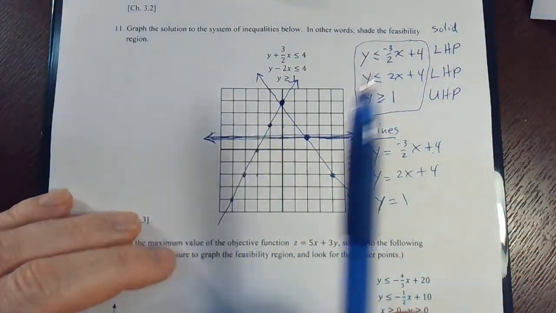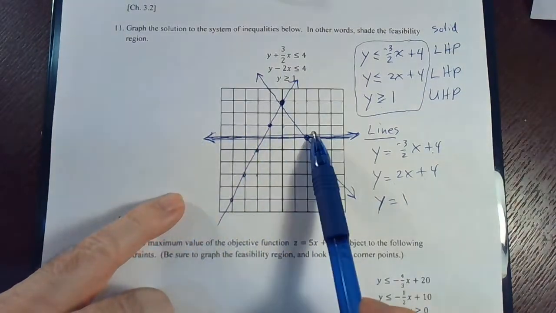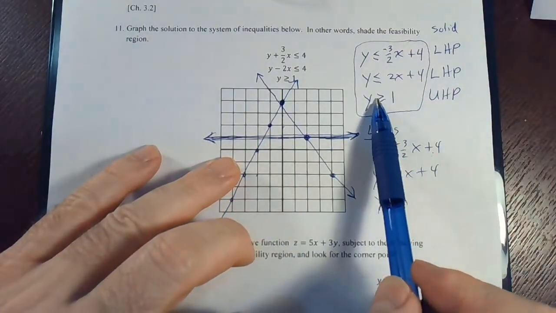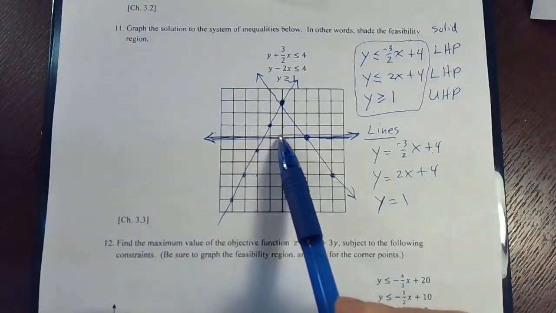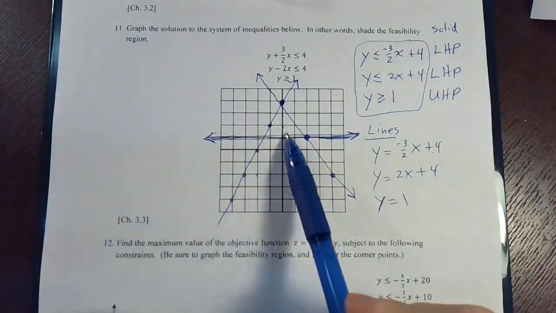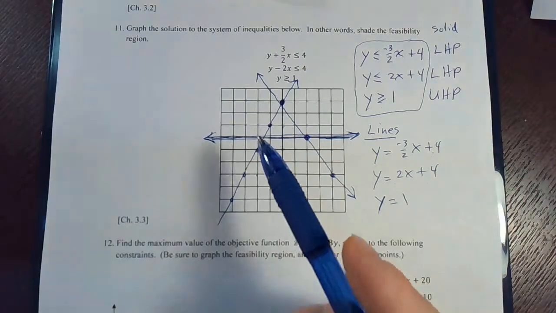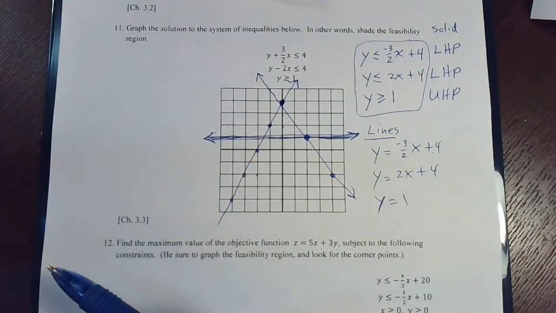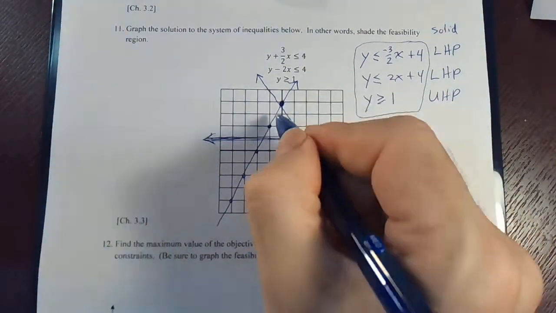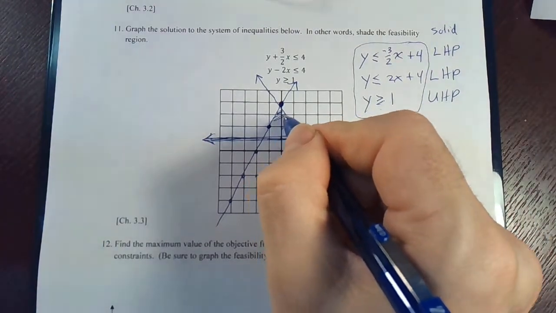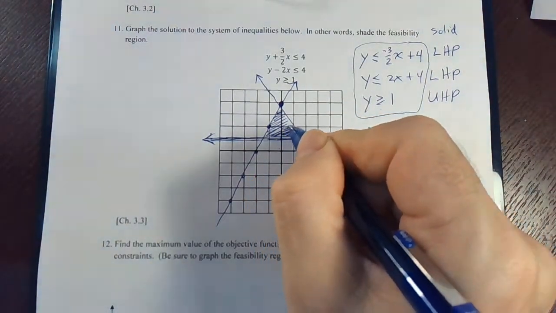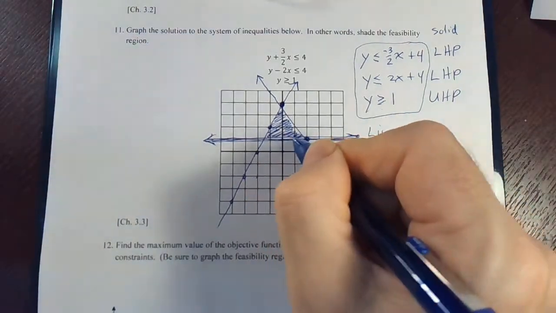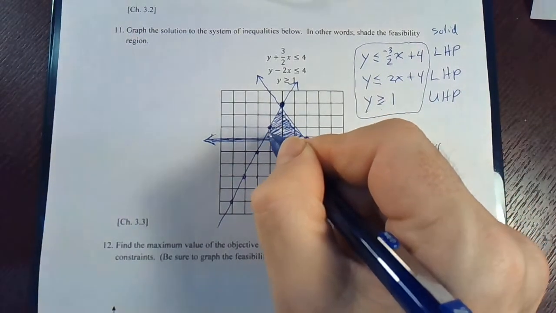But the third line is y equals 1, and the inequality is y greater than or equal to 1, so we have to be above this line. So if you were to shade the three half planes with three different colors, the only region that would be shaded with all three colors is this region right here, and that is the solution, the feasibility region, this triangle.